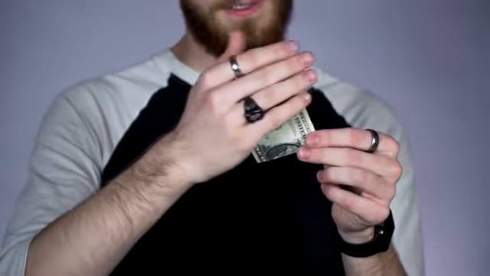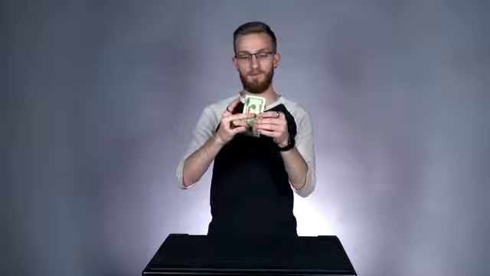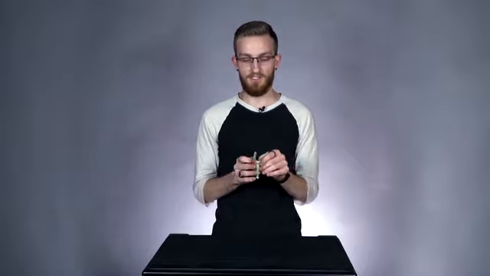So that looks like that. And then you turn it over, show the bill. So those are just a few alternative changes that you can do with the Cash Point gimmick.